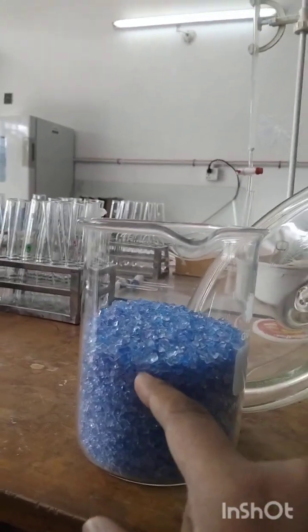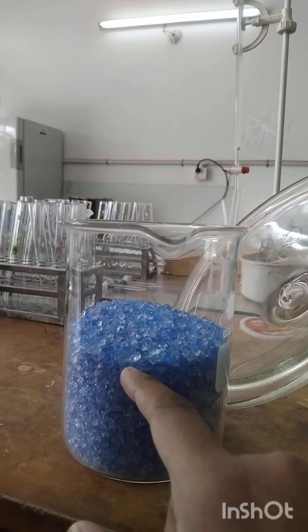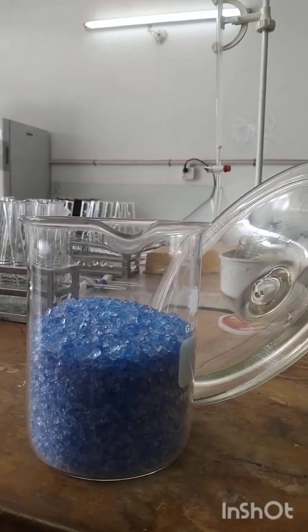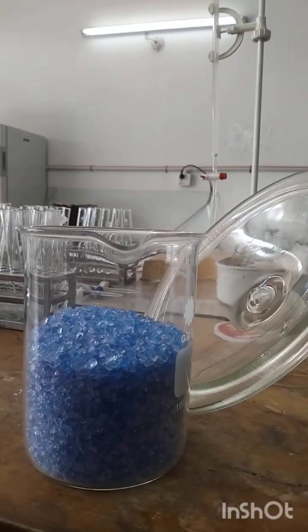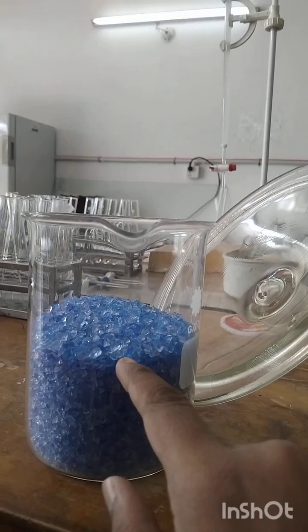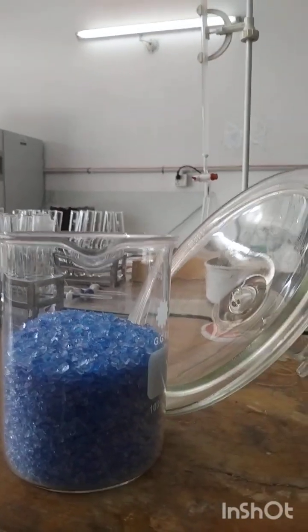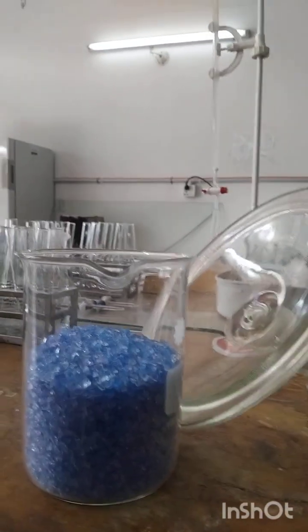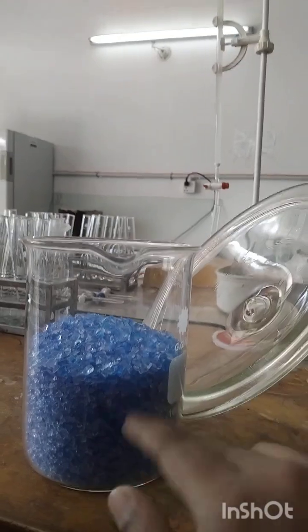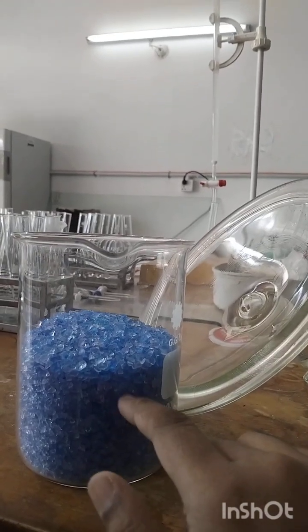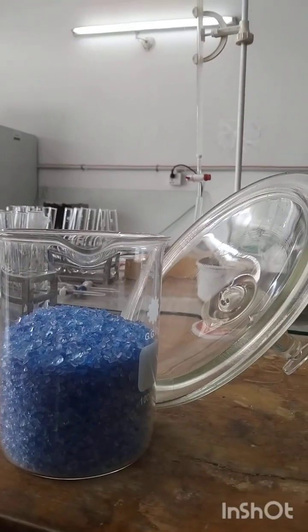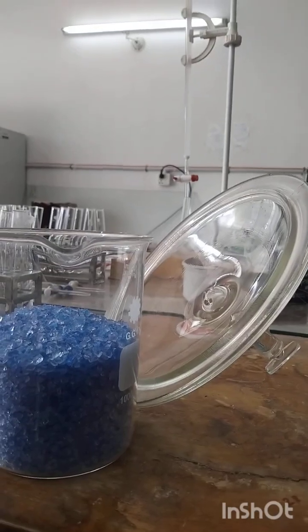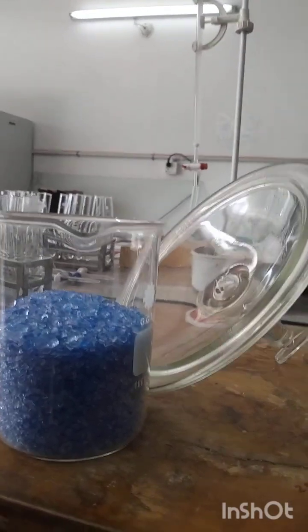It turns into, you can say, partial blue. But when it is in the dehydrated state, then it turns into blue. That means it can absorb some moisture from our sample. But you have to keep in mind that when this silica blue or desiccant turns into light blue, then you have to replace your desiccant or dehydrating material.